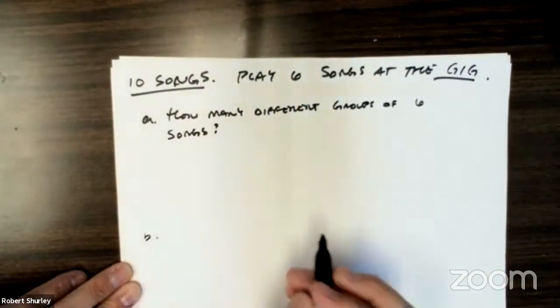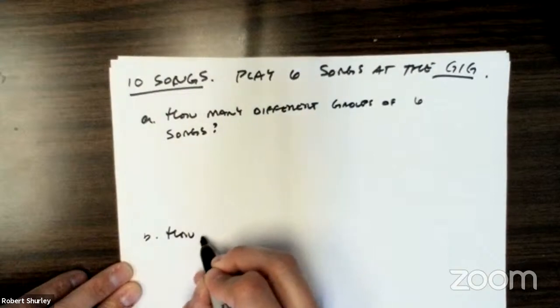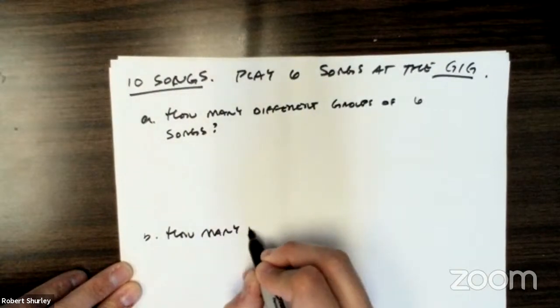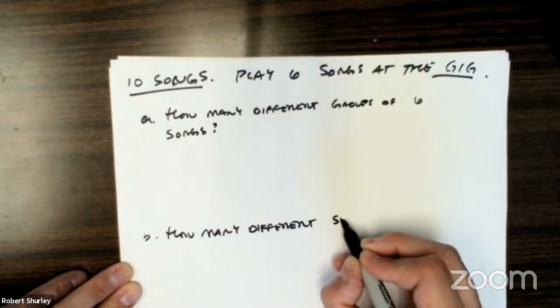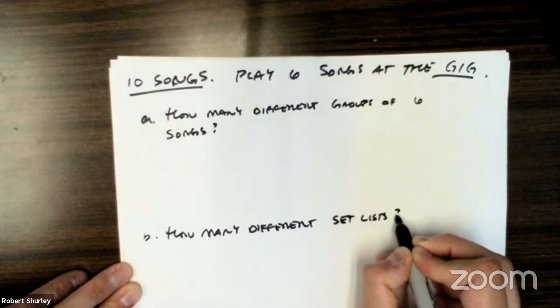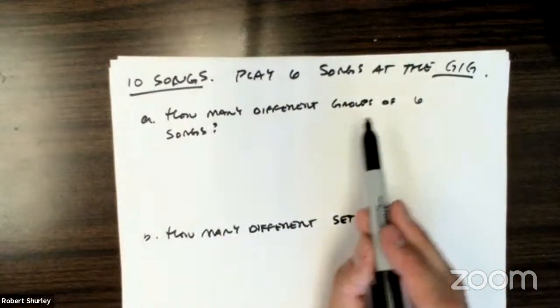And then B, the order is going to matter here. So how many different set lists?